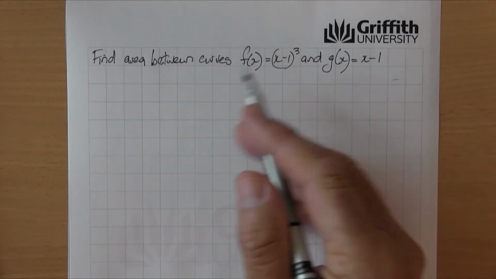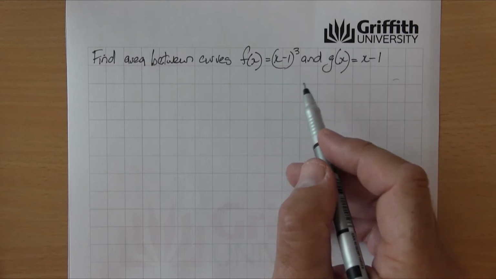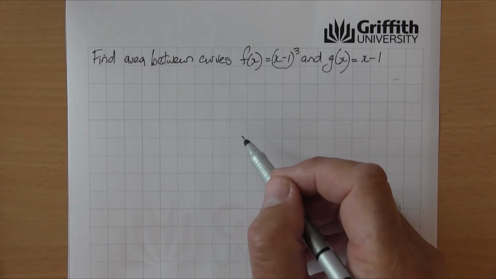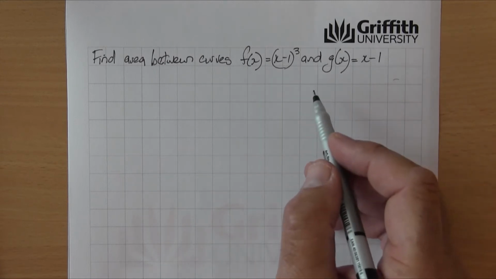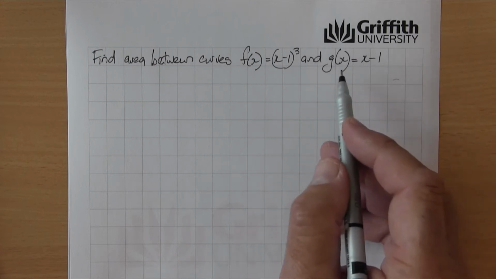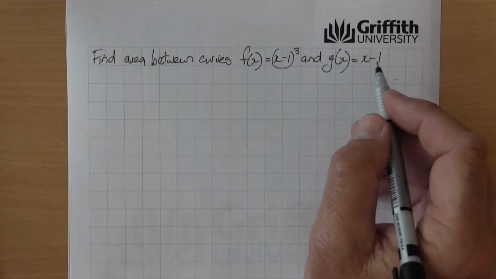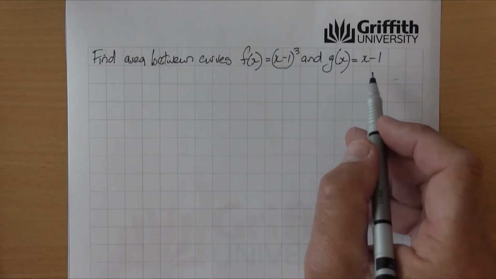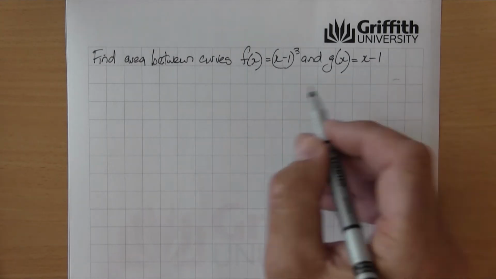We're going to use integration to find the area between the curves (x − 1)³ and x − 1. We're given no bounds, so we're going to have to find the points of intersection of these two curves. The way to find the points of intersection, since we're just interested in the x values, is to equate the two curves together.